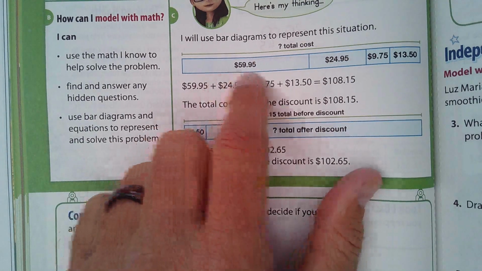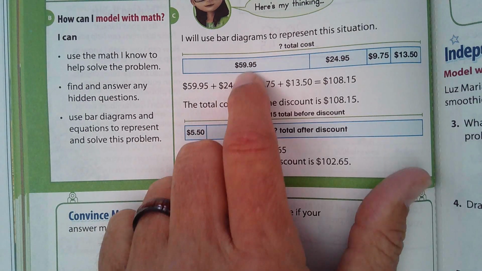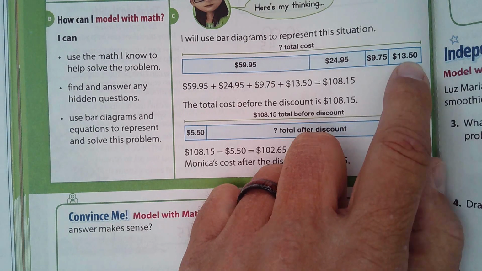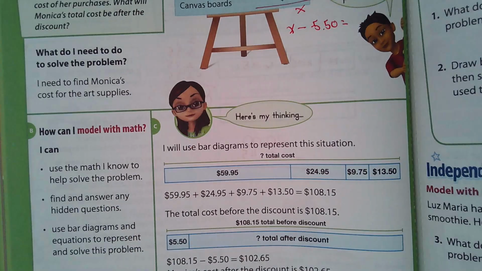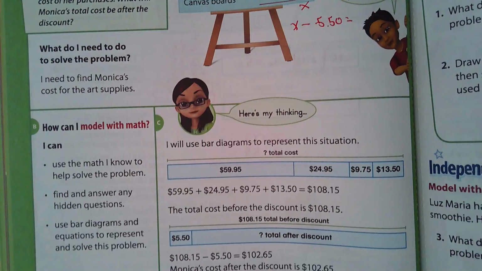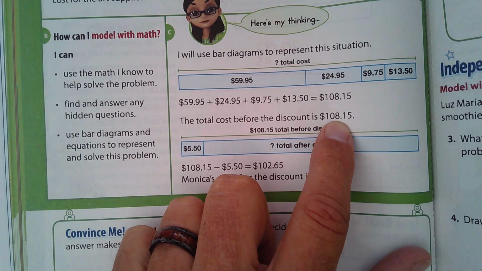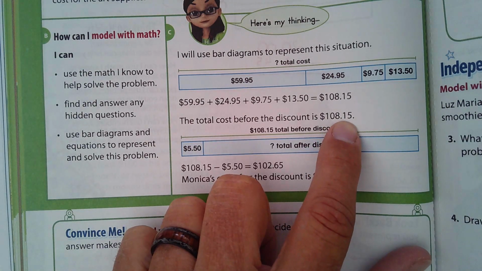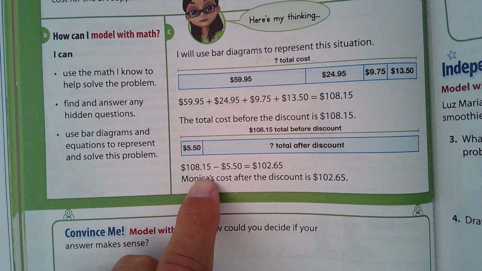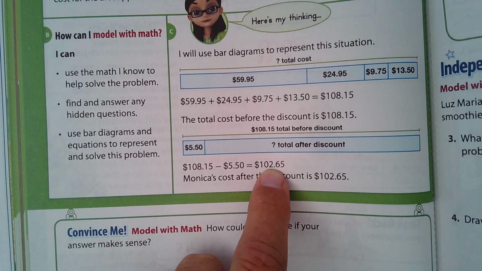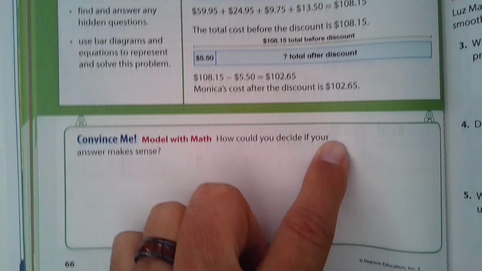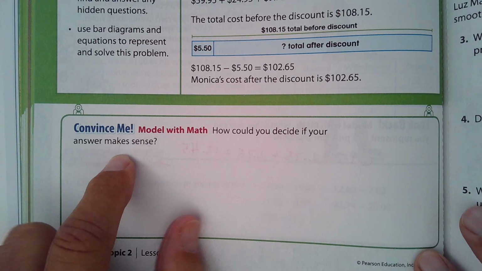And then they talk about modeling it here, and they put up another bar diagram, and each one of these bars represent this cost, which is the same thing as this sign up above. Okay? So then it says the total cost before the discount is $108.15. So from that, you're going to subtract $5.50, and that's what they do right here. And then her total cost finally will be $102.65. So then it says, how could you decide if your answer makes sense?